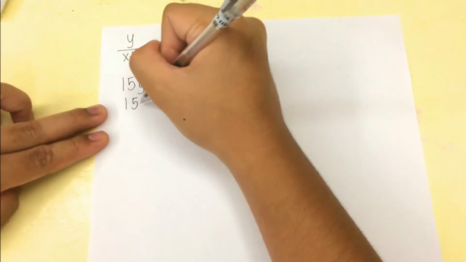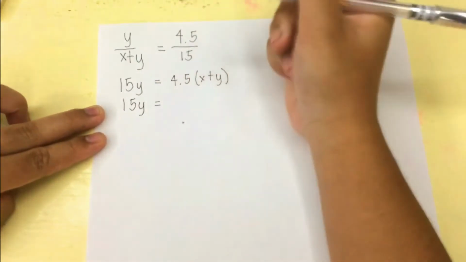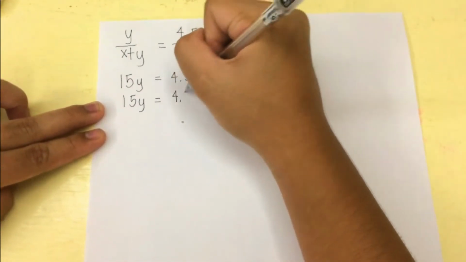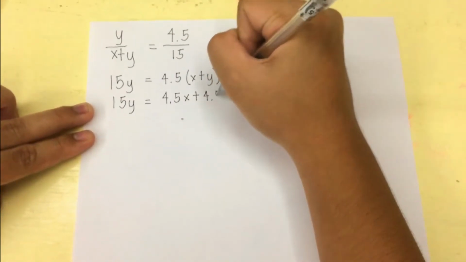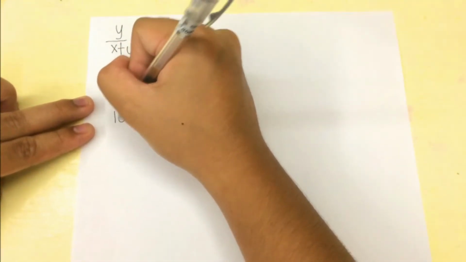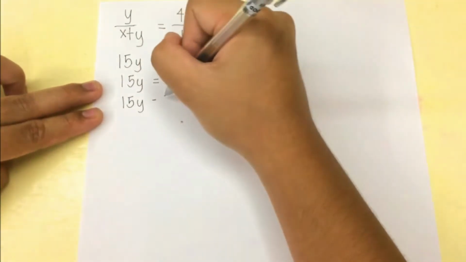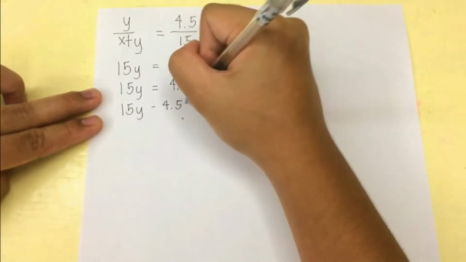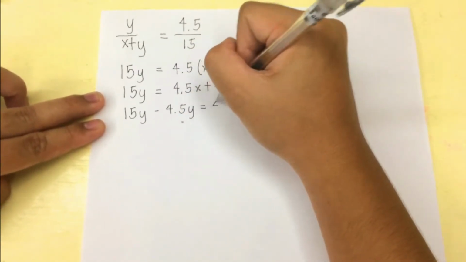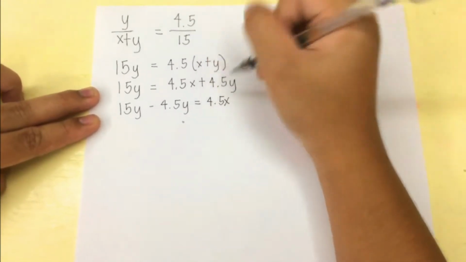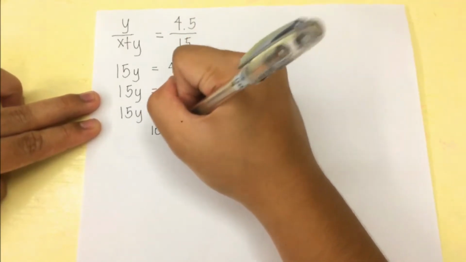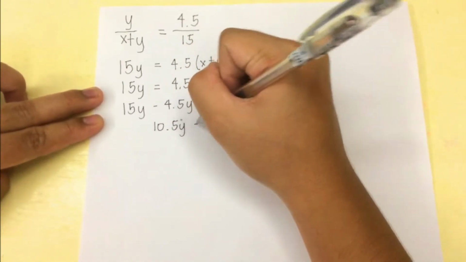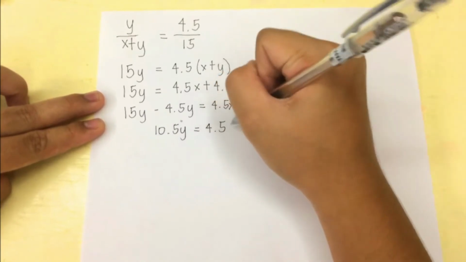Copy 15y equals, then distribute 4.5 to the quantity x plus y, so 4.5x plus 4.5y. Then combine all the terms with the same variable on one side. So 15y minus 4.5y is equal to 4.5x. Then get the difference, so 10.5y is equal to 4.5x.